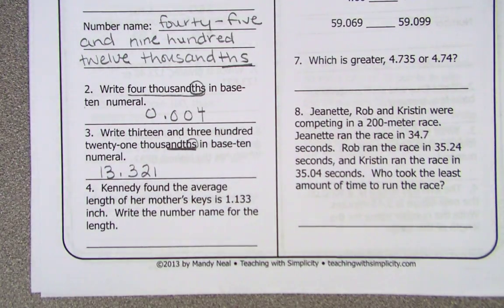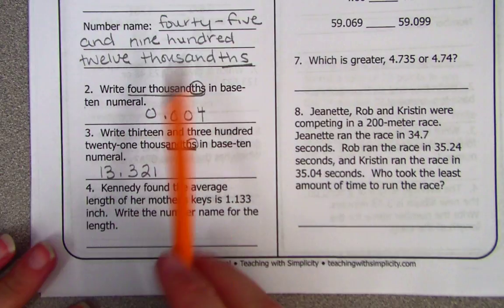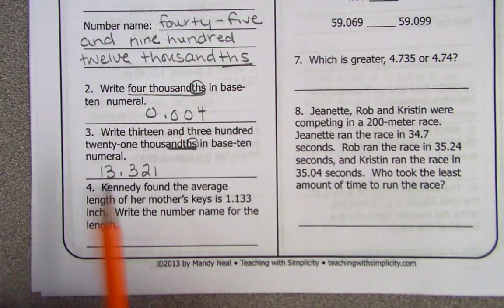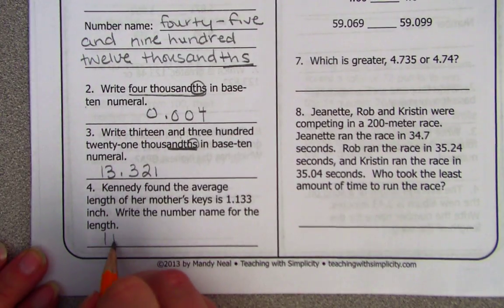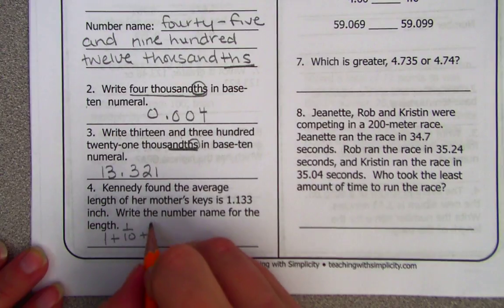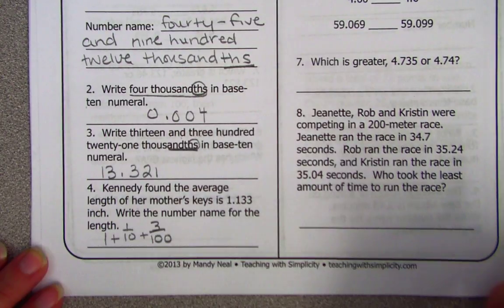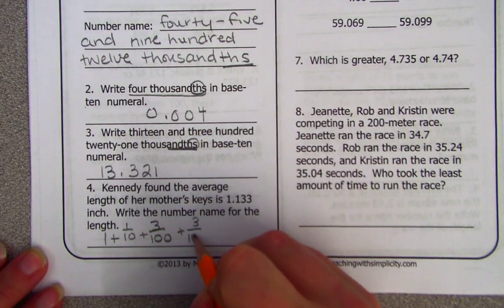Kennedy found an average length of her mother's keys to be 1.133 inch. Write it in number name. So it wants you to write it in word form, but that's a lot to write in that small space, so we're going to do it as expanded form. So we're going to write 1 plus 1 tenth plus 3 hundredths plus 3 thousandths.